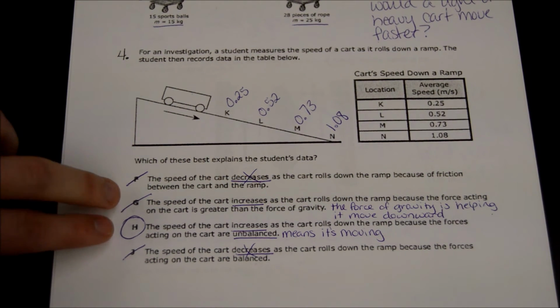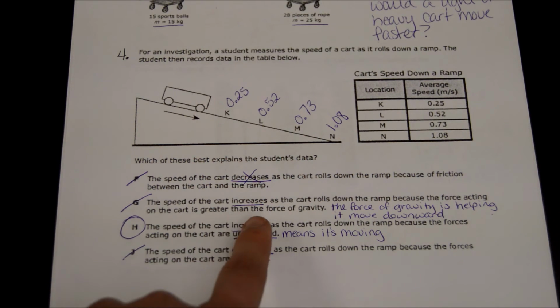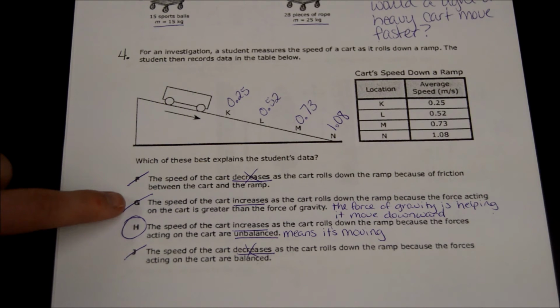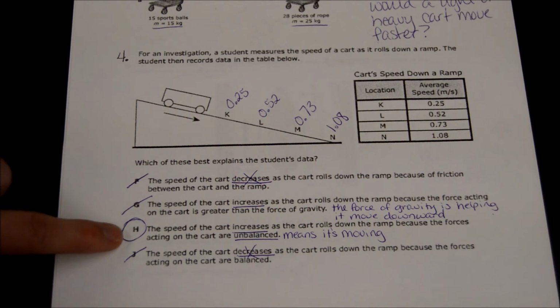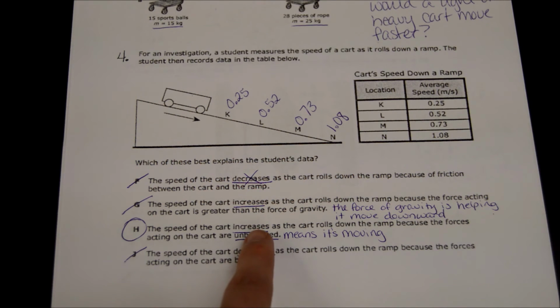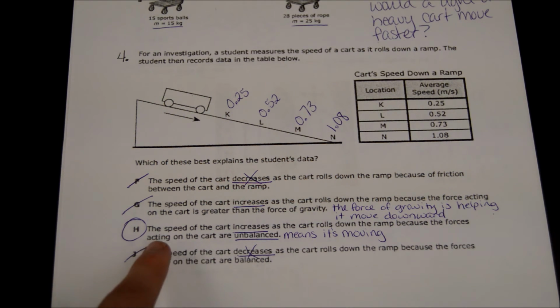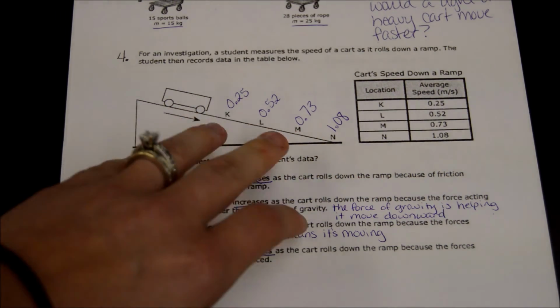The reason G is incorrect is because it's talking about the force acting on the cart being greater than the force of gravity. Well, gravity in this case is actually helping because our cart is going downward. So that is incorrect. The correct answer is answer choice H, because it's talking about the cart's speed increasing as it goes down the ramp, and because the forces acting on the cart are unbalanced. Remember, unbalanced means that it's moving.